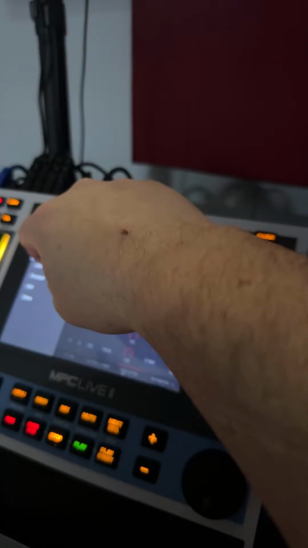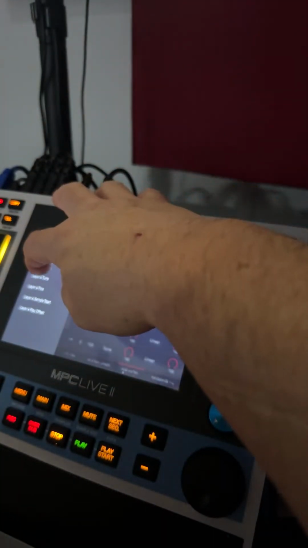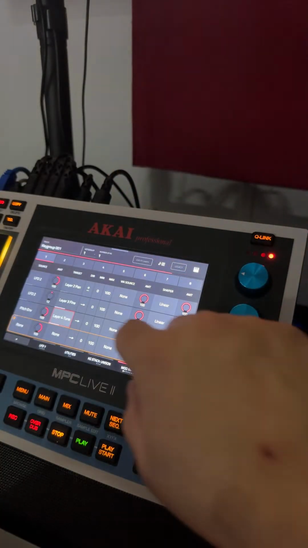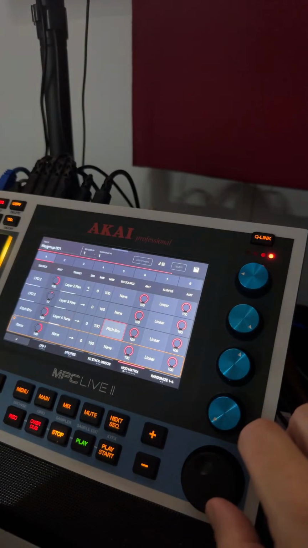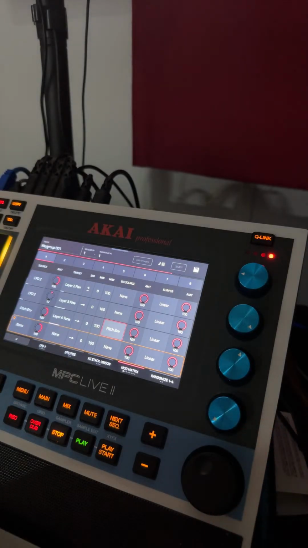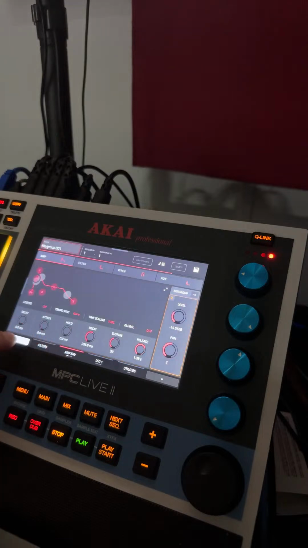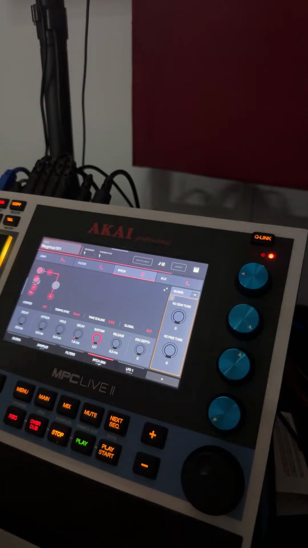On layer number 4, I want to add that pitch envelope, and I'm gonna do the tune, and then we're gonna use pitch envelope. Then we're gonna go here to the pitch envelope.